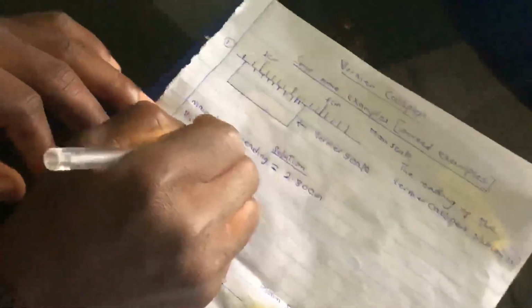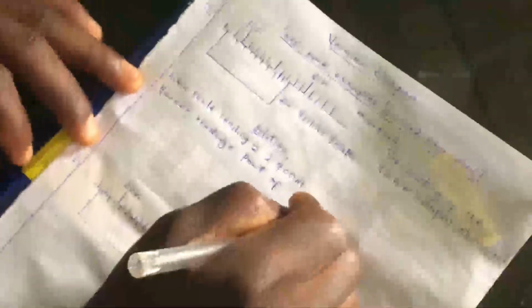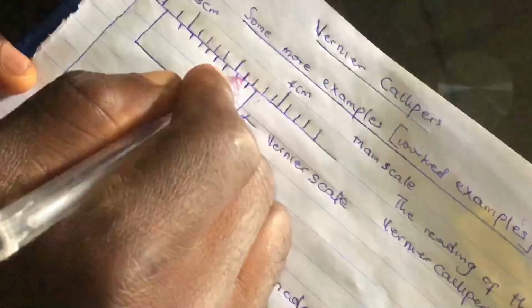Now, we look at the vernier reading. And what's the vernier reading? The vernier reading will be the points of coincidence. What do I mean by the points of coincidence? That is where the main scale and the vernier scale meet. Now, where do the main scale and the vernier scale meet? If we look at this very well, we discover that it is here, this particular line. You see that the main scale is here and the vernier reading is here, and the two of them are joined together here. So it is this line.